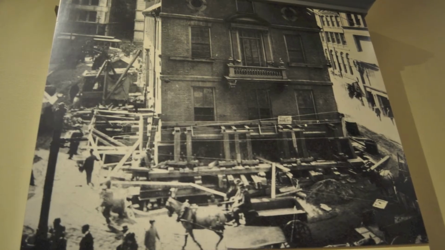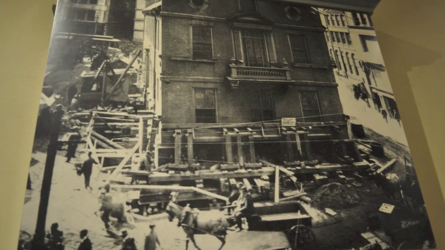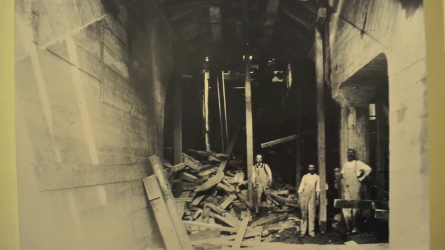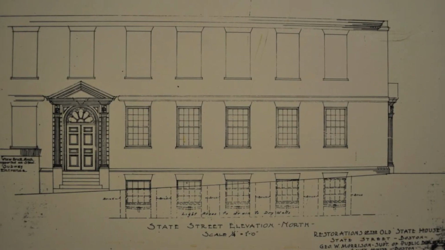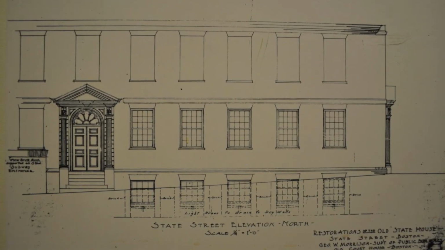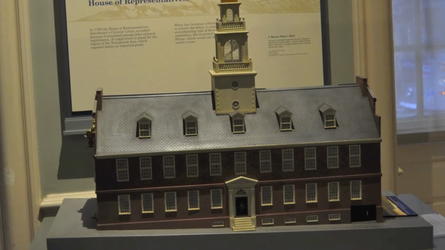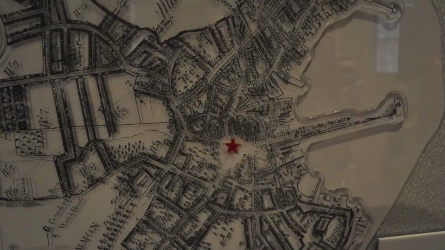In 1905, subway tunnels were excavated under the old State House. This was just another multi-use of this building. This was the third renovation of the old State House. As Boston grew and changed, the old State House underwent many renovations, due to this building being Boston's political and geographical center.